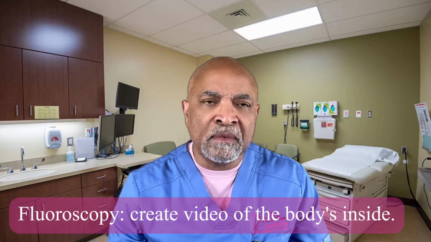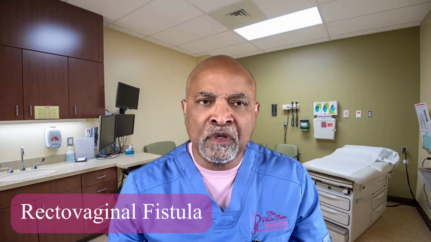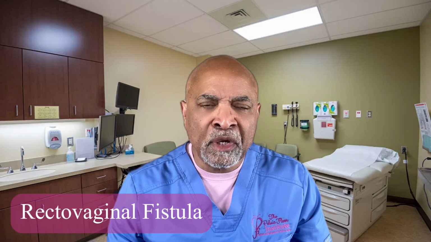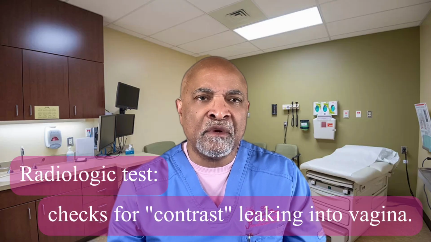There's also imaging that can be done, certain kinds of fluoroscopic imaging, to determine the extent of the fistula itself. So that's the diagnosis in a nutshell of vesicovaginal fistula. Rectovaginal fistula would usually involve a colonoscopy, usually done by a colorectal surgeon, and sometimes special rectal contrast imaging can be done to see if the fistula is present there. So that's a radiologic test that's done to determine if the contrast you put in the rectum leaks into the vagina. In a nutshell, that's the diagnosis of fistula, straightforward.